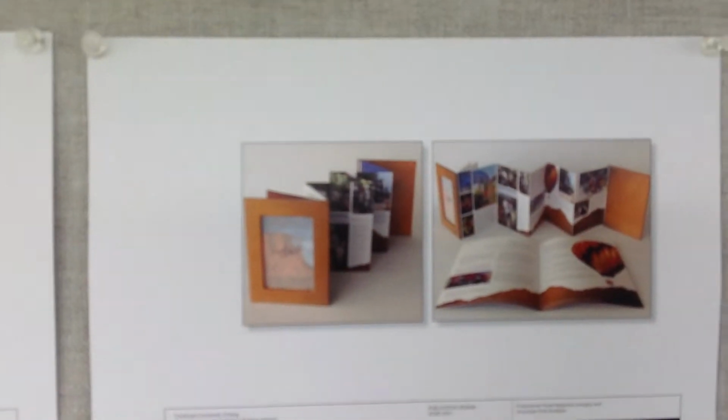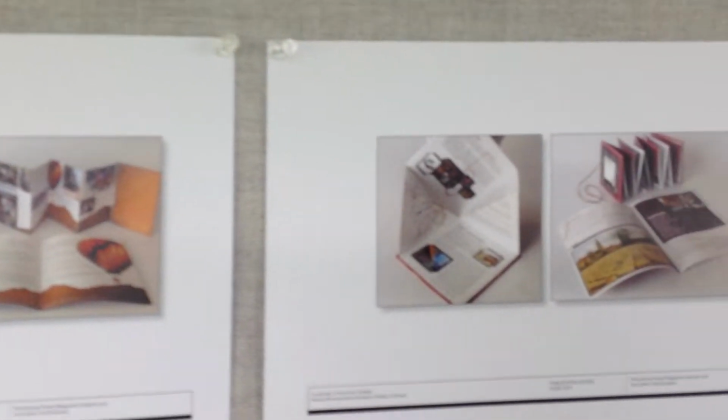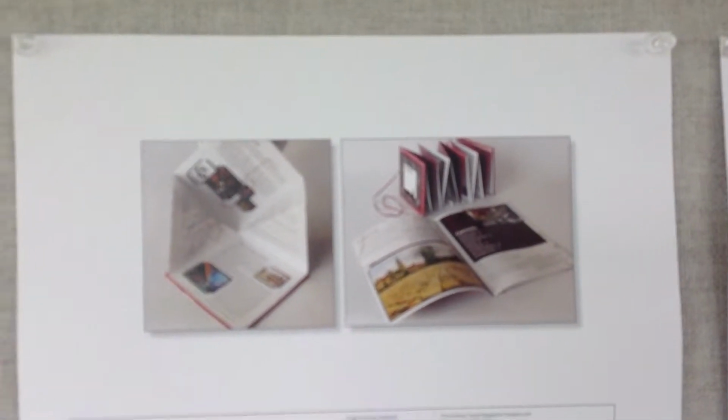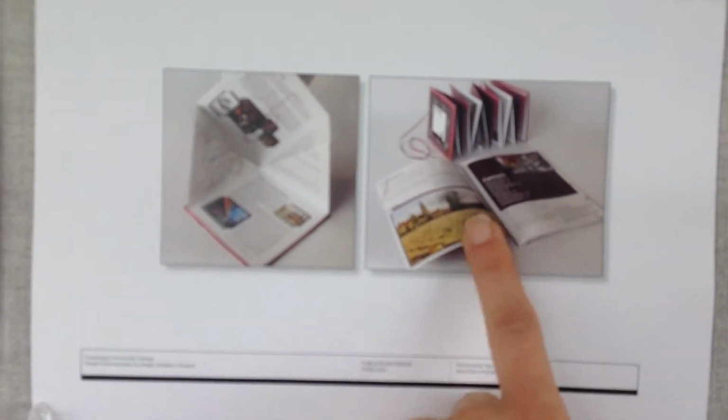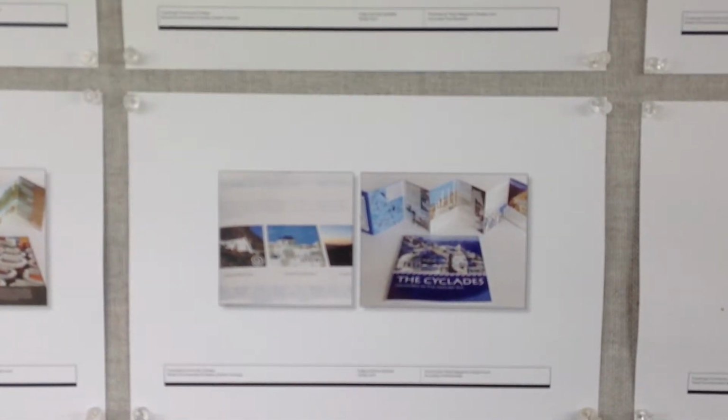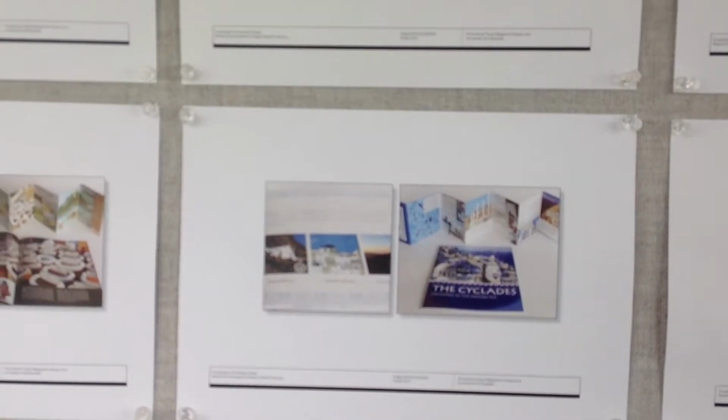This is something that the students did: they took their brochures and their catalogs and they took actual pictures of them. This is, again, a very nice way to show off your work. So you could either show your work like this in a magazine, open, or flat like this. Which one looks more impressive? Of course that one does, because it's actually in the setting that it belongs in.